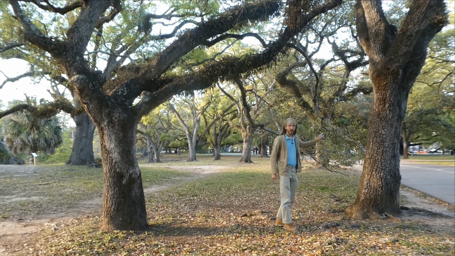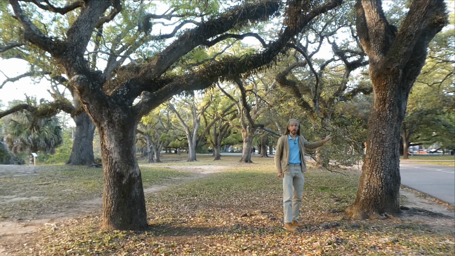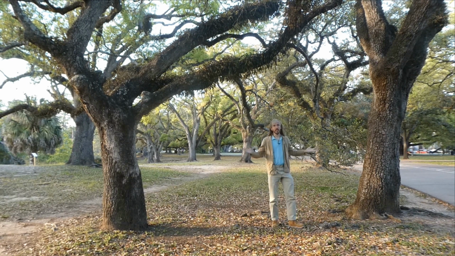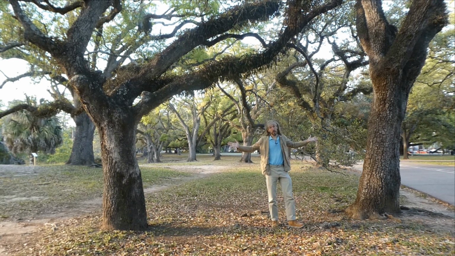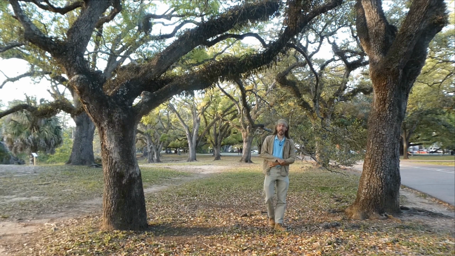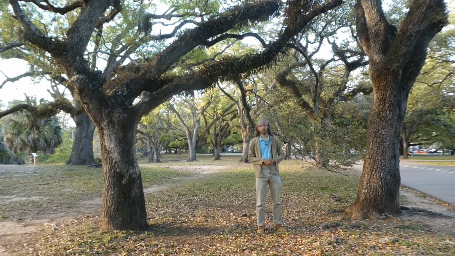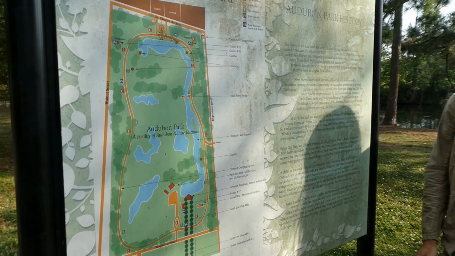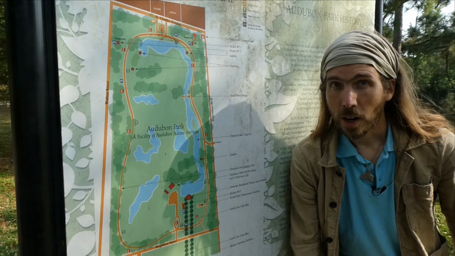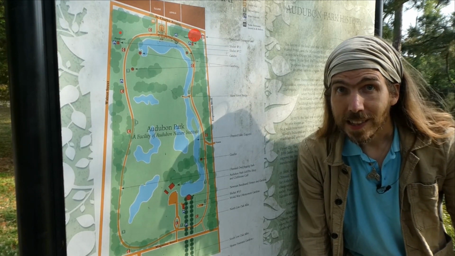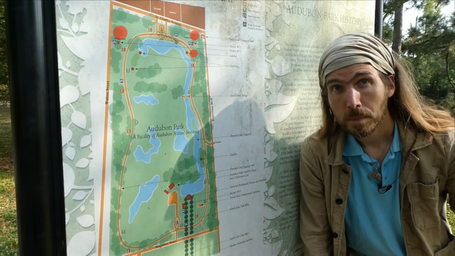Now this is another live oak. And these two particular trees are a little bit close to each other. The LSU Ag Center advises that live oaks be spaced at least 60 feet away from each other and ideally even 90 feet in order to give them enough room to grow. There are about 150 live oaks in this park.